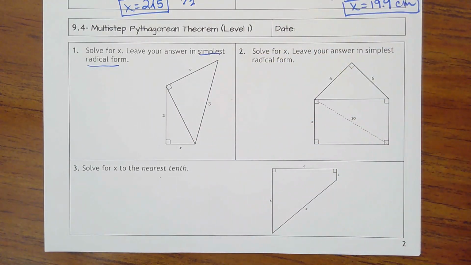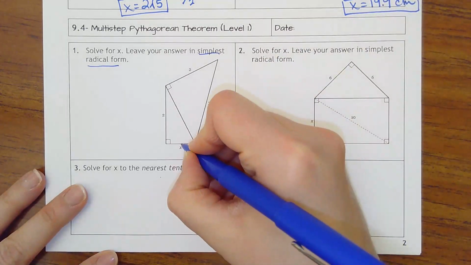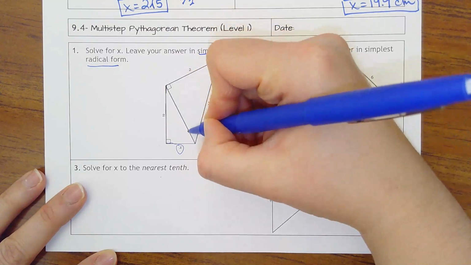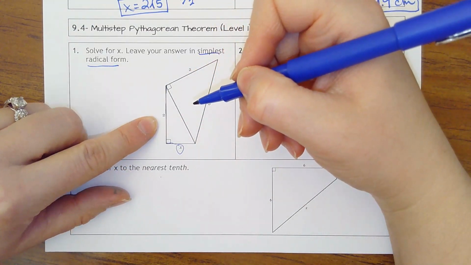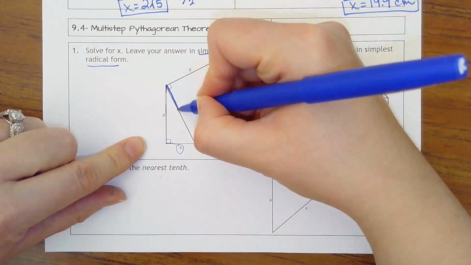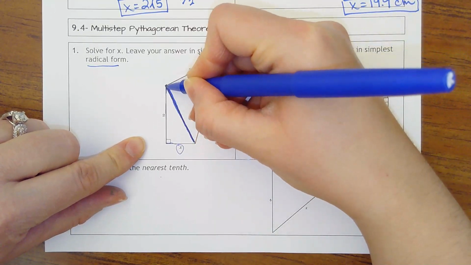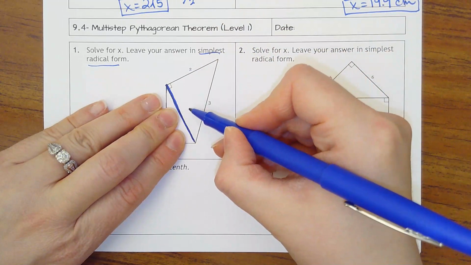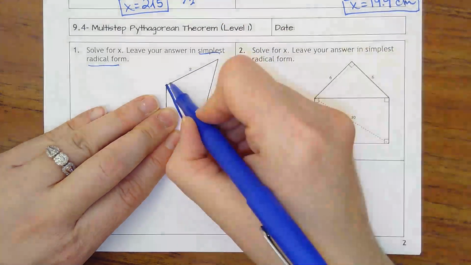I can only do Pythagorean theorem if I know two of the three sides. So right now, needing to know x, I'm looking at this triangle. I only have one of the legs. So I cannot do Pythagorean theorem until I knew what the hypotenuse was. Well, lucky for us, I can find it because in this triangle, I do have two of the three sides. So these are my legs.